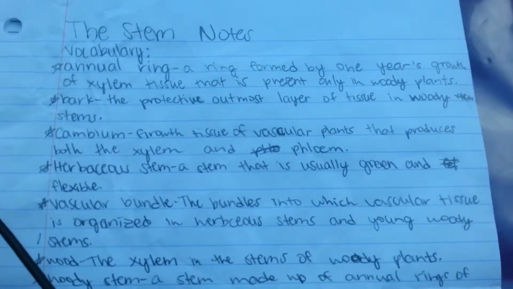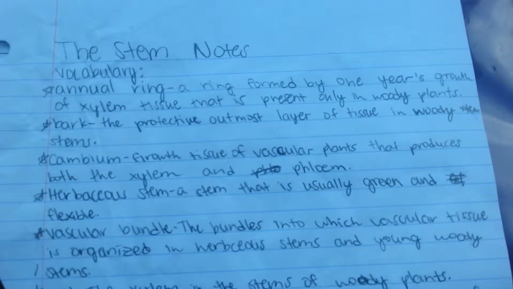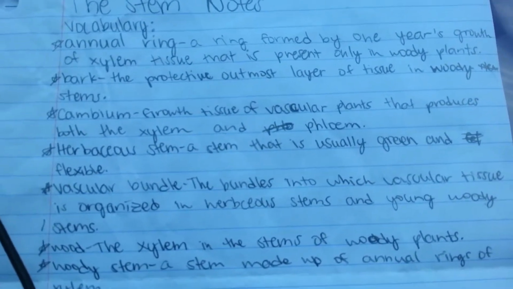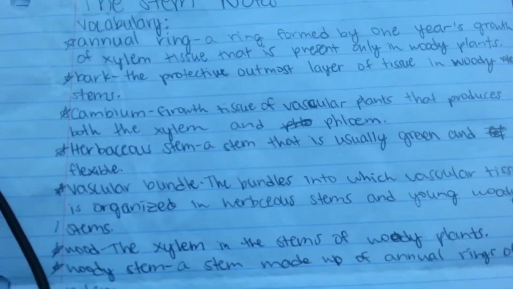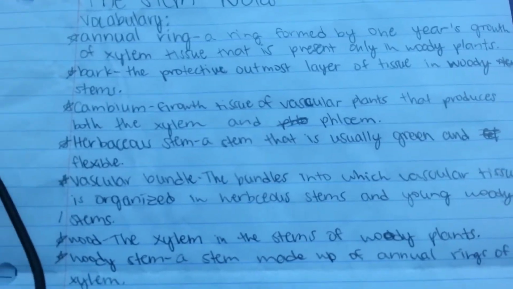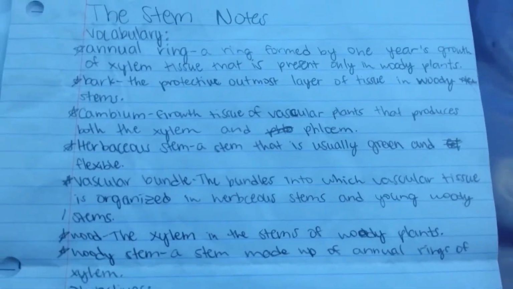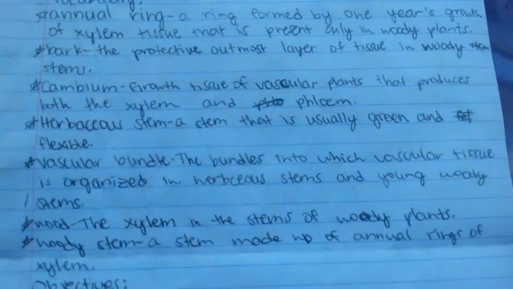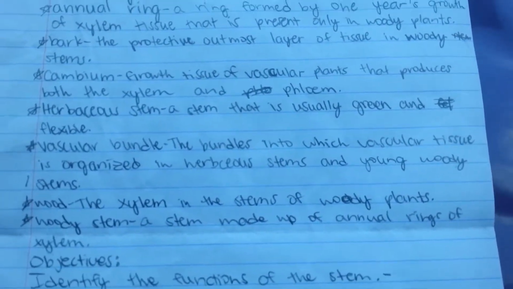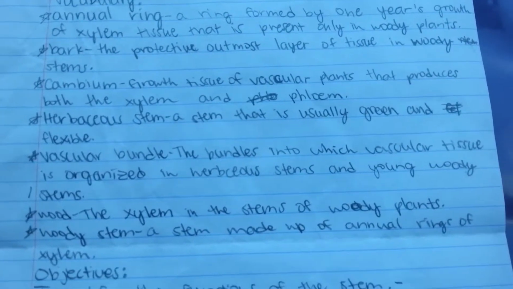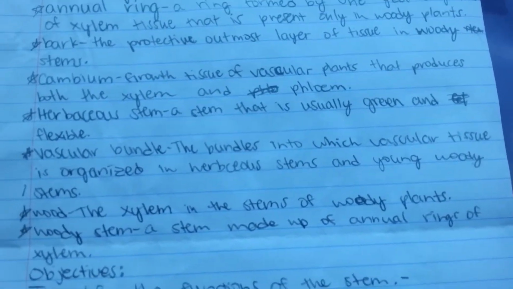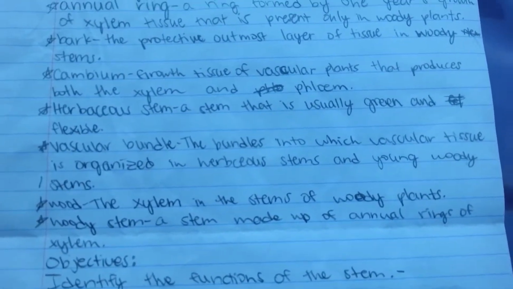The cambium, growth tissue of the vascular plants that produces both the xylem and phloem. Herbaceous stem is usually green and flexible. Vascular bundle, the bundles into which vascular tissue is organized in herbaceous stems and younger woody stems.